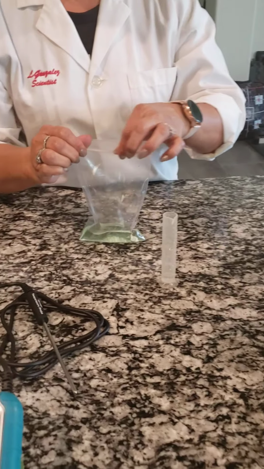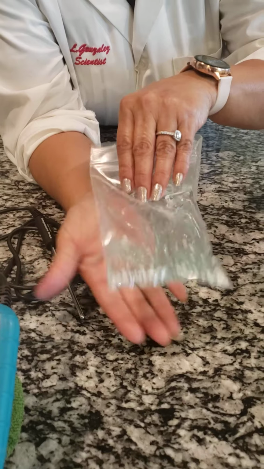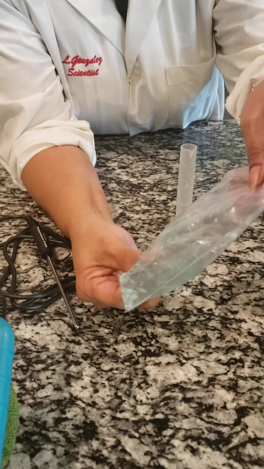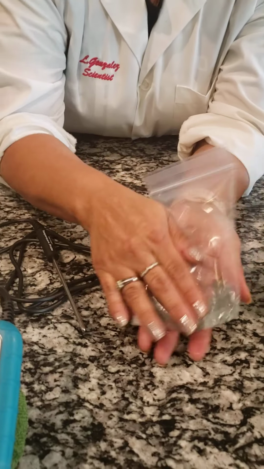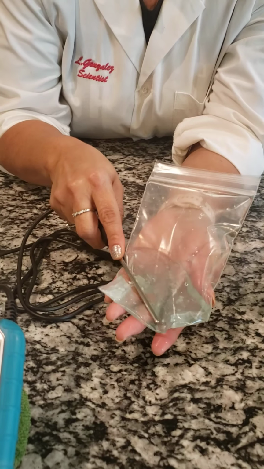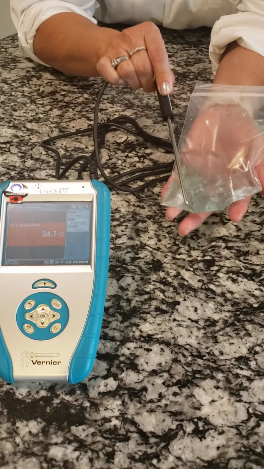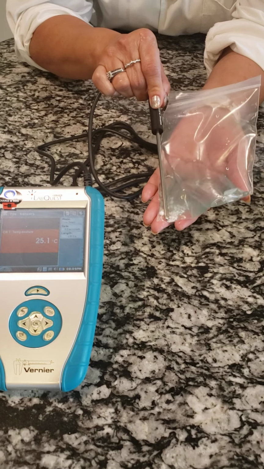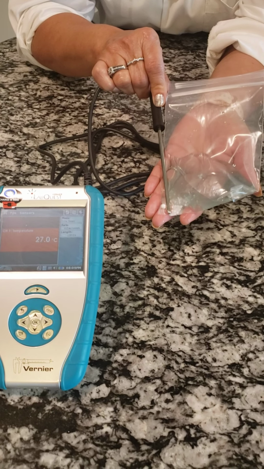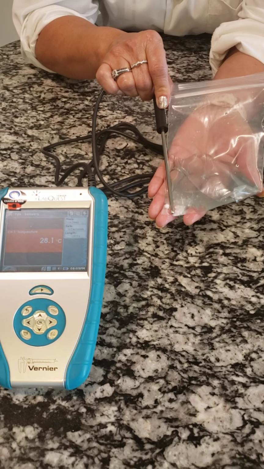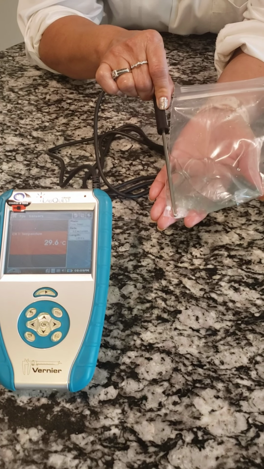I'm going to zip it up and I'm going to swoosh it for a moment. I'm going to take its temperature. So this is the water, H2O, universal indicator, and the calcium chloride.